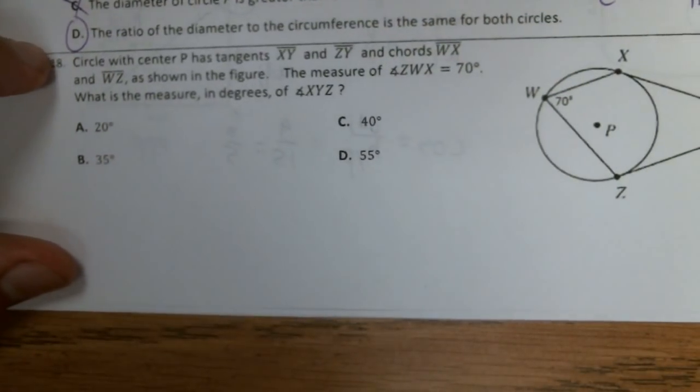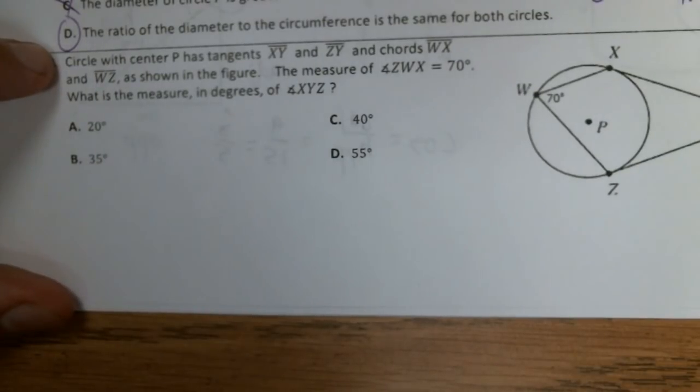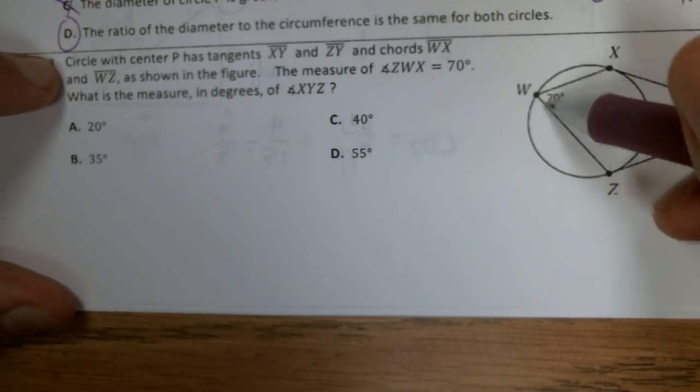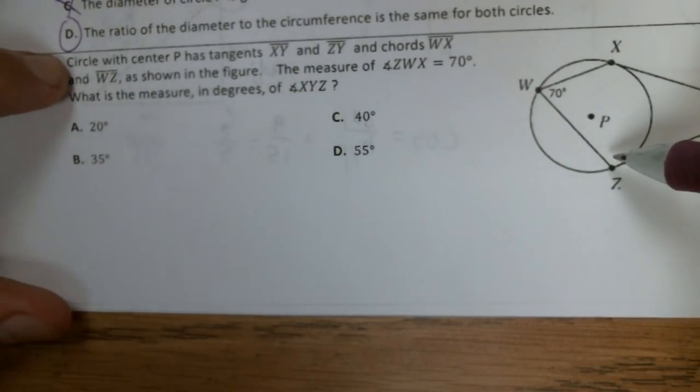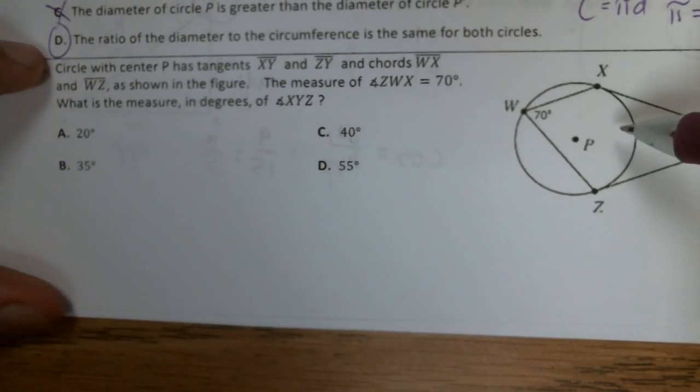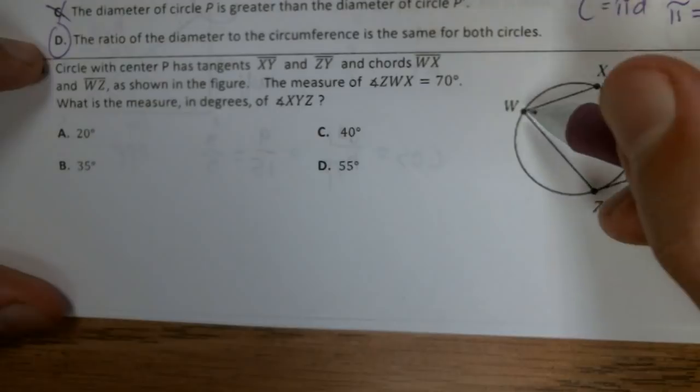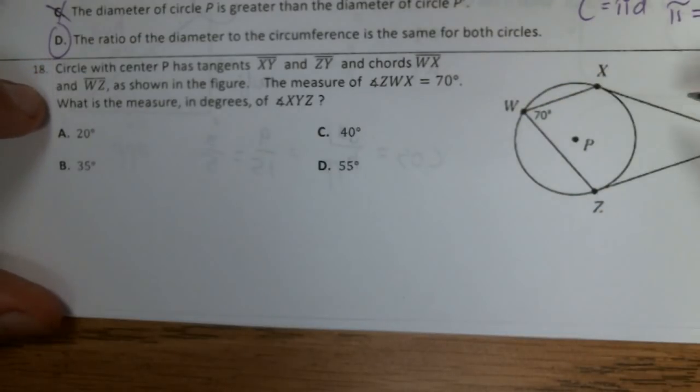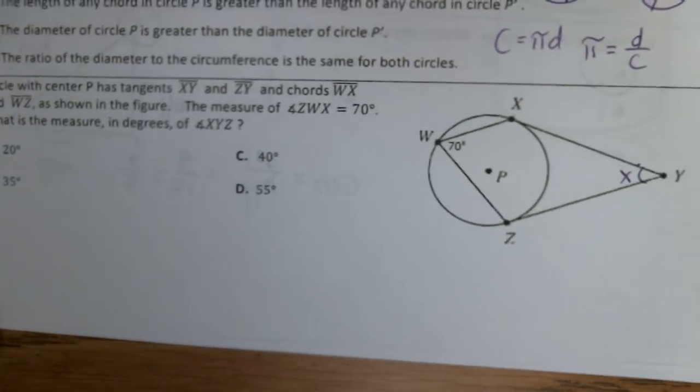Number 18, circle with center P has tangents xy and zy. Chords wx and yz are shown in the figure. The measure of angle zwx is 70. What is the measure in degrees of angle xyz? I want this angle right here.